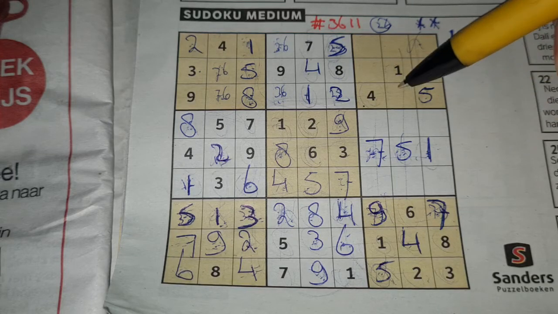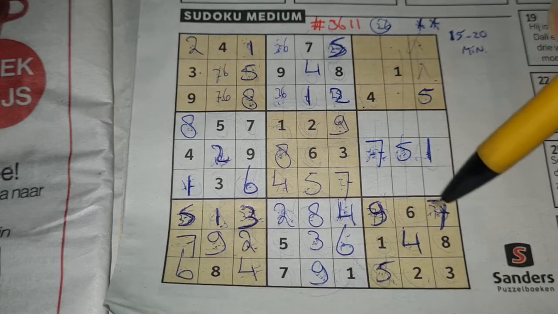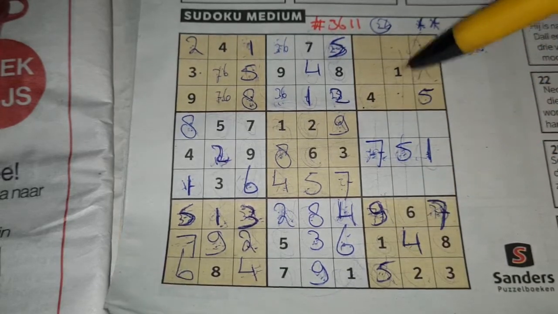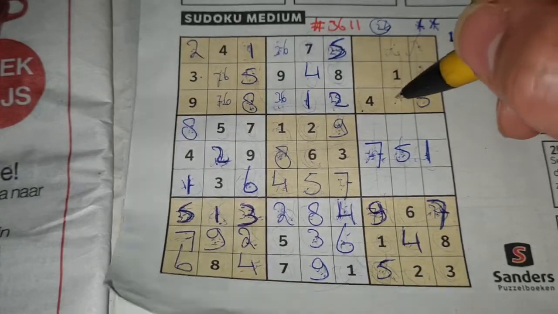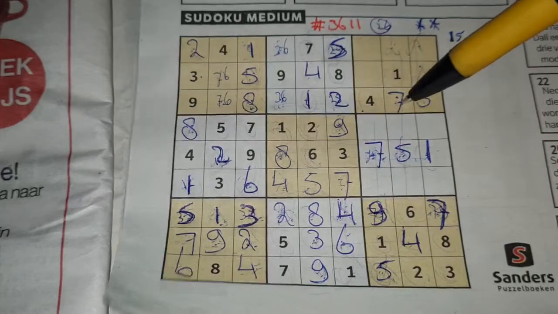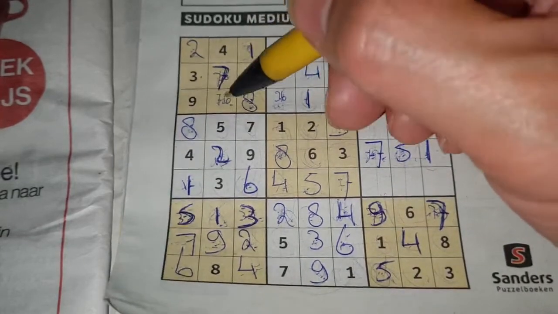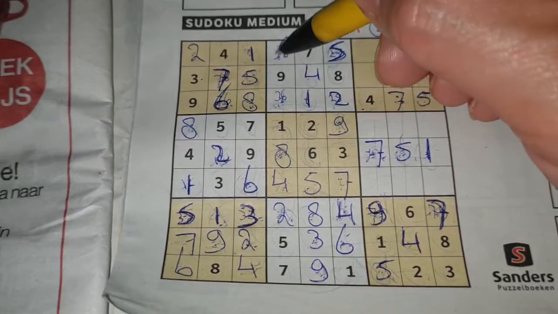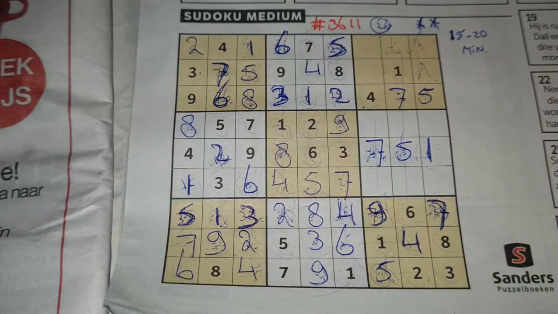Then 7, 7 in this last column, 7 in that column. So the column between, the only 2 places for the 7 should be here or there. We see there 7, no 7 there, 7 should be here. Now we have a 7 there, so this box can't be 7 anymore. That box should be a 7, and this box should be a 6. Now we have a 6 there, so this box can't be 6 anymore. That box should be a 6, and this box should be a 3.